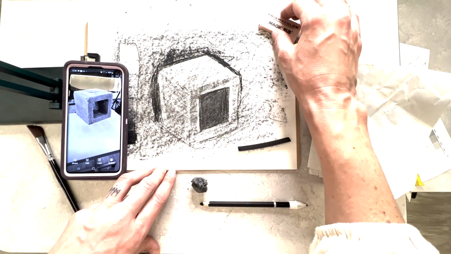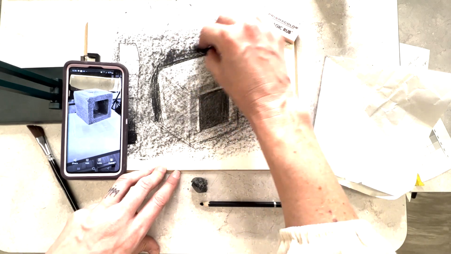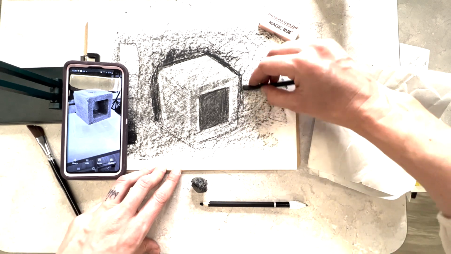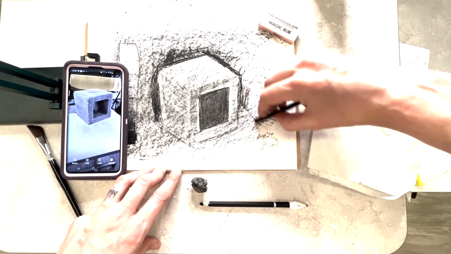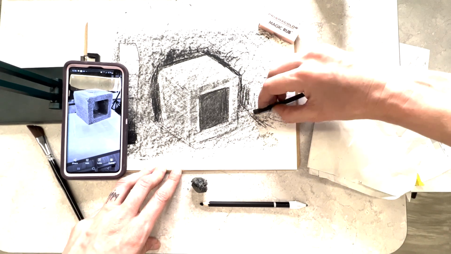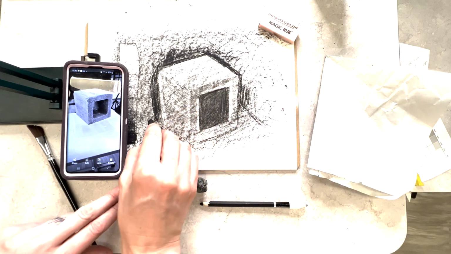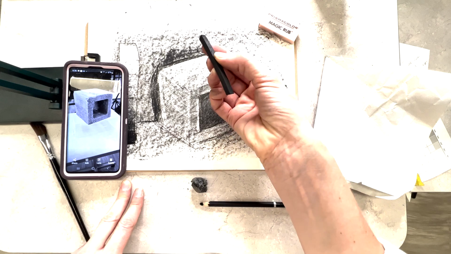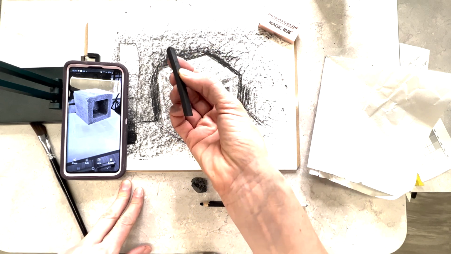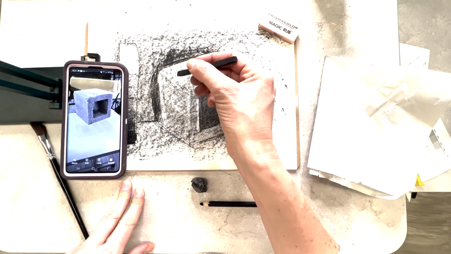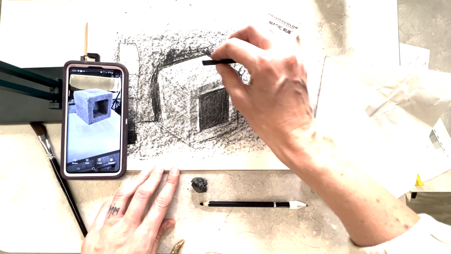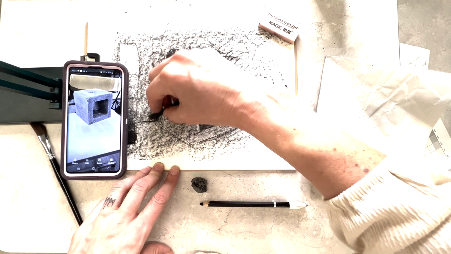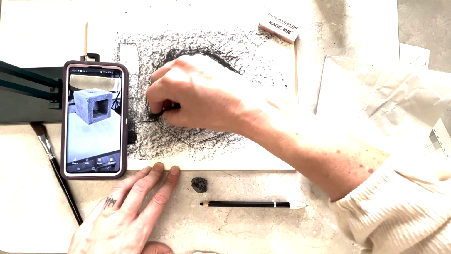So now I'm going to look, I'll worry about that later. I'm just kind of going to define the outer edge a little bit. And I think I'm going to leave that table there because I like it. Also, again, you notice how I'm holding my charcoal? Experiment with different ways of holding your charcoal. You don't have to hold it like a pencil. Shout if you need a hand with anything too. That's what I'm here for.